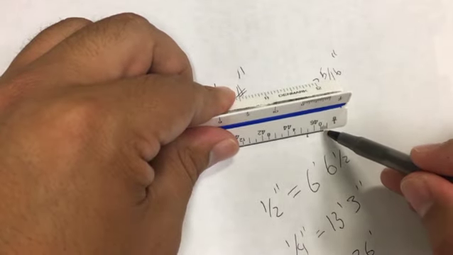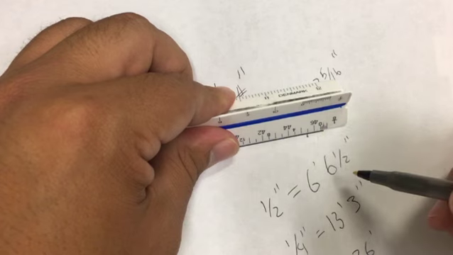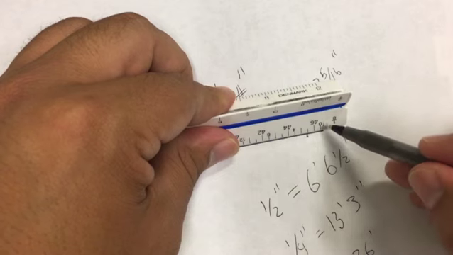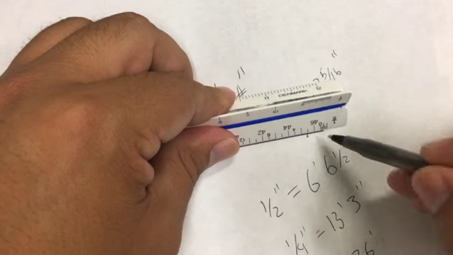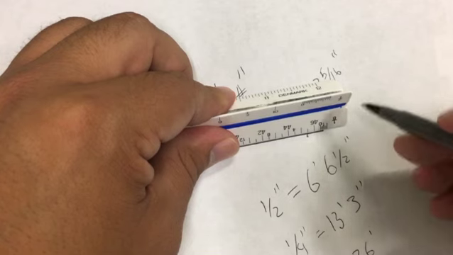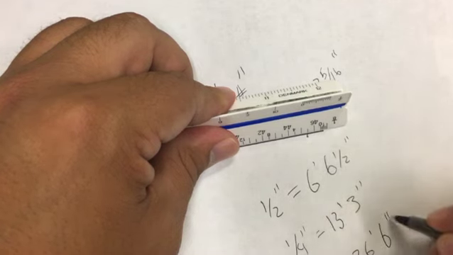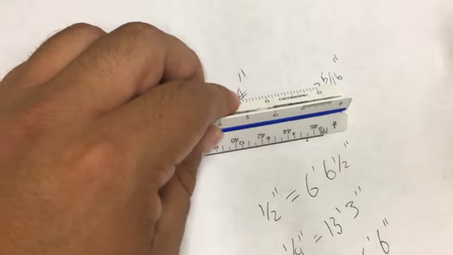My inches fall kind of right in the middle, which is, if from 0 to here is 12, right in the middle it's 6, because the increments go by 2s. 2, 4, 6, 8, 12. So 26 feet and 6 inches. And that's how you read it.